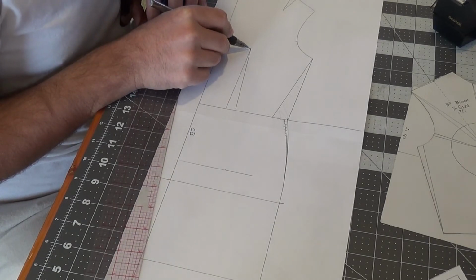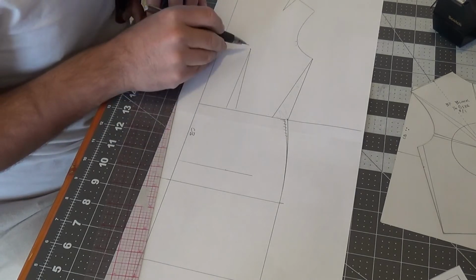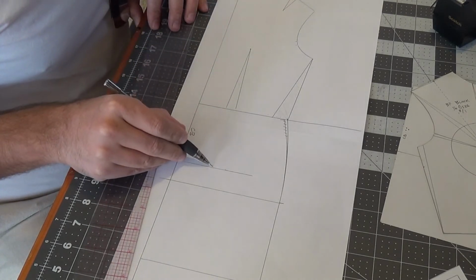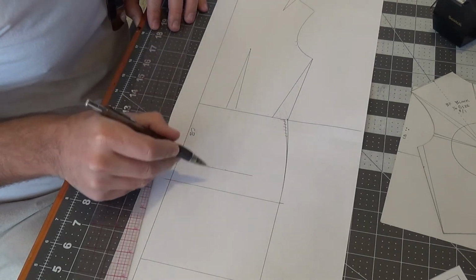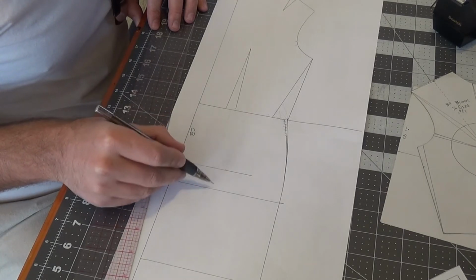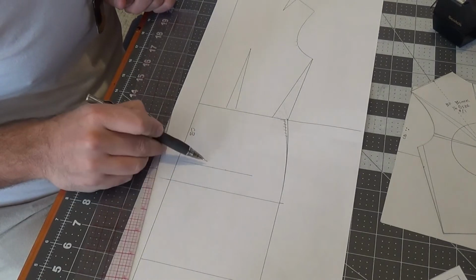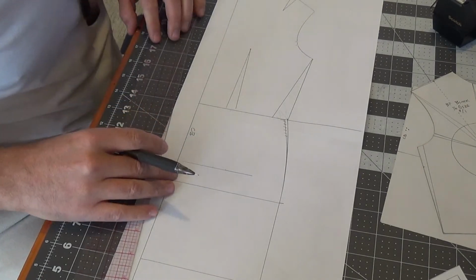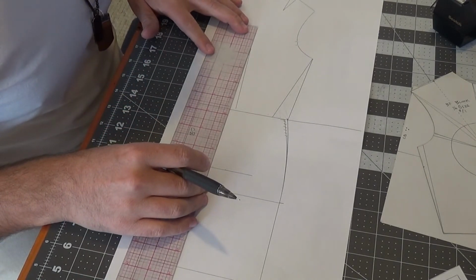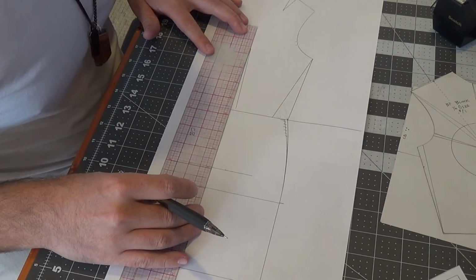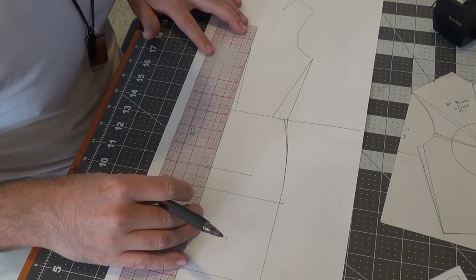I'm going to take a line that's parallel to center back all the way down to that 2-inch point. That's 2 inches above the hip line. At the half size, this is 1 inch up. At the full size, this is 2 inches up. So I'm going to make a line that's parallel all the way down.